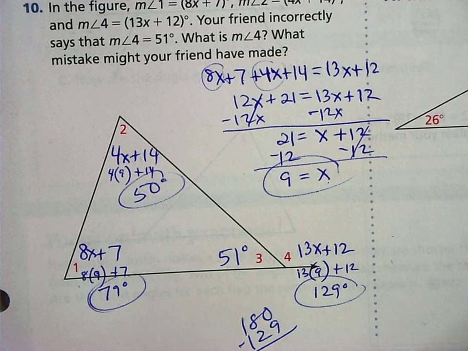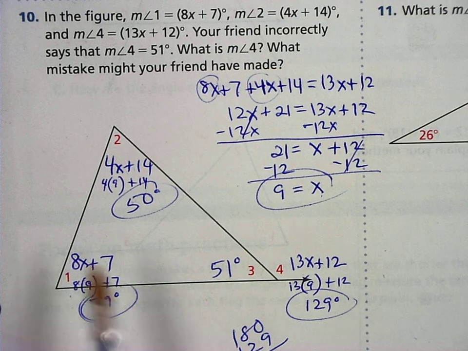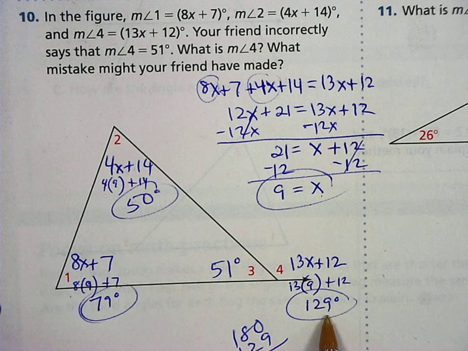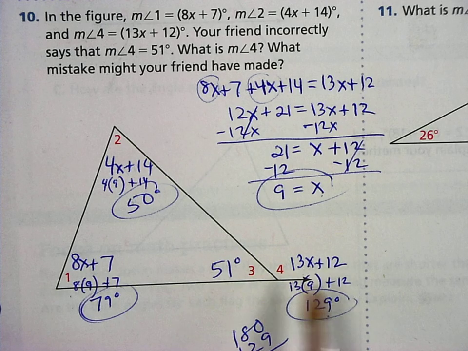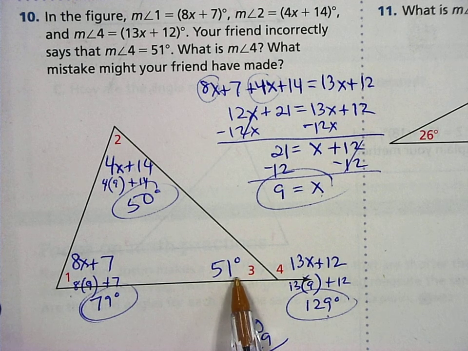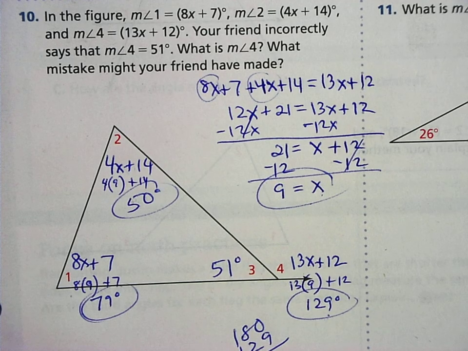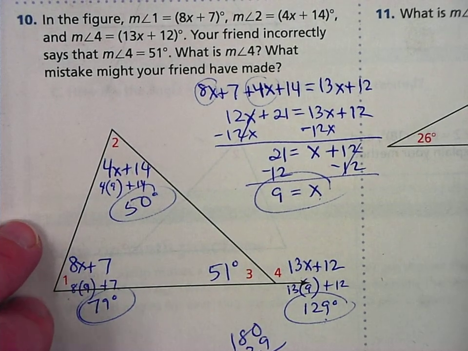So now let's read the directions. Your friend incorrectly says that the measure of angle 4 is 51 degrees. What mistake might your friend have made? Well, they mixed up angles 3 and 4 because really angle 4 is the 129 and angle 3 is 51. So he or she accidentally mixed up those two. Okay, so let's try one more of those.